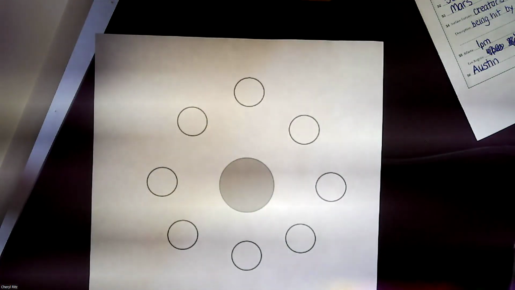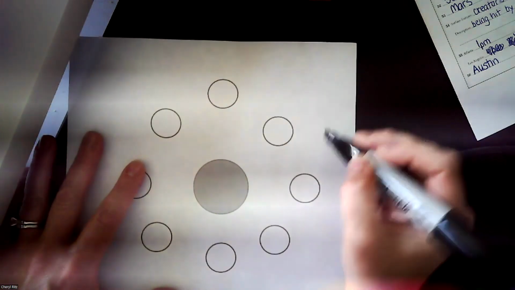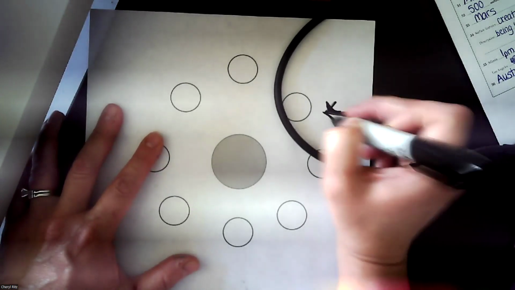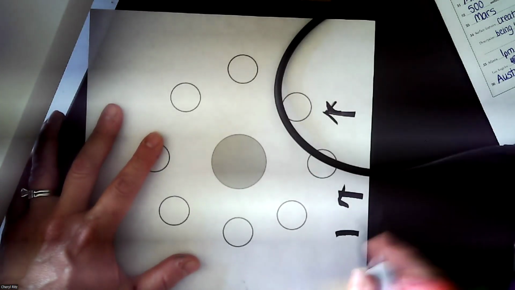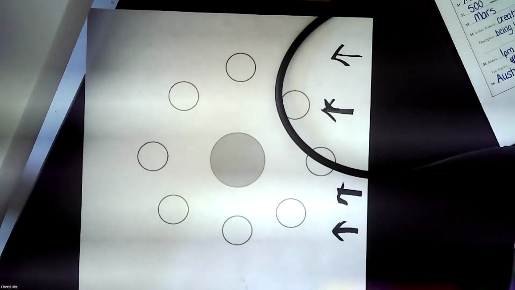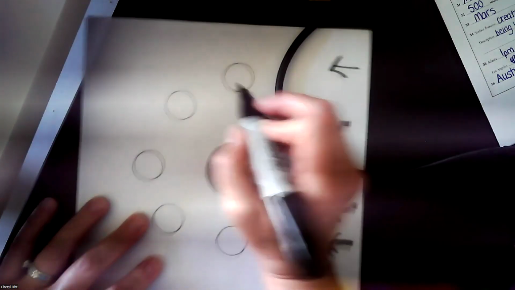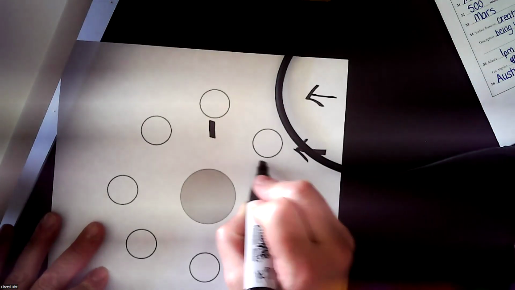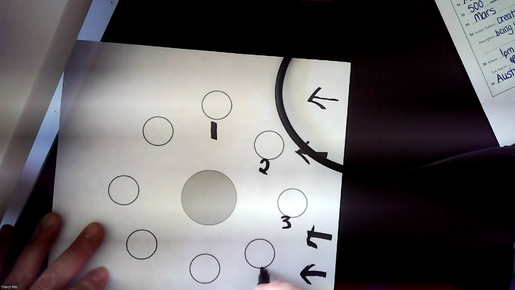Are you ready for your homework? Turn your paper over. There's another one. This time, the light's going to come from the right. And I'm trying to keep the homework all the same. This time, the number 1 is going to be on the top of the page. And this time we might as well pretend we're a clock and go clockwise.